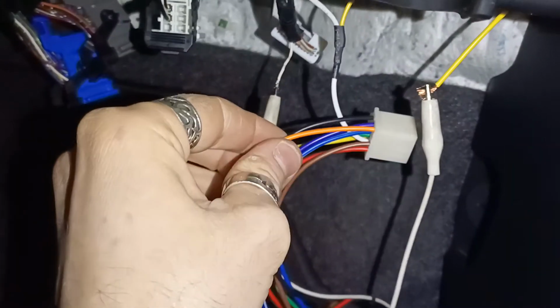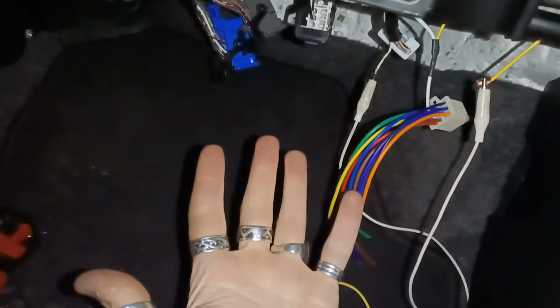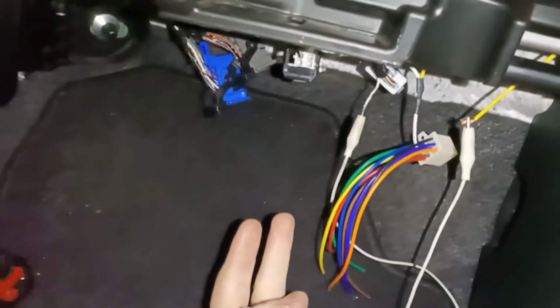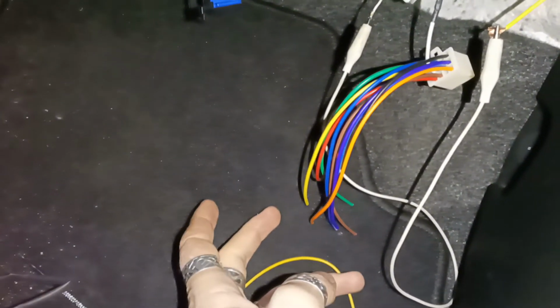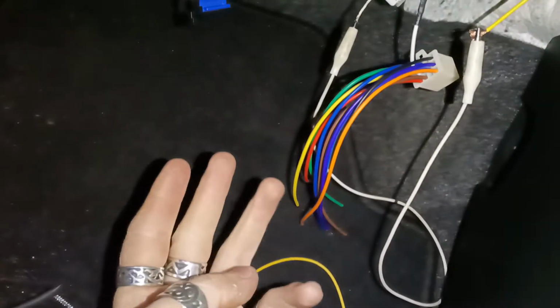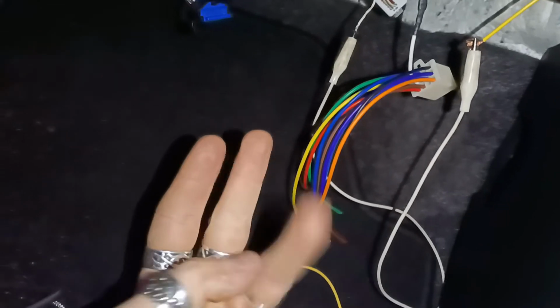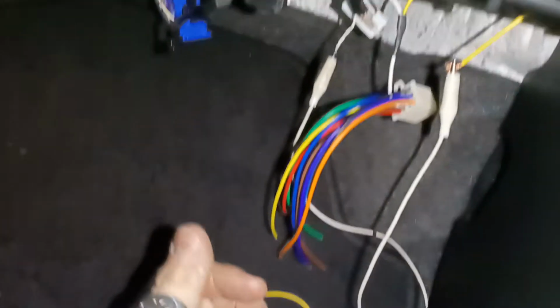2 of these cables will go towards the sensor we are going to mount somewhere here. 5 remaining. 2 of those 5 are for power, so we need constant power and constant ground. Then out of the 3 remaining, 2 are again signals from the switch.